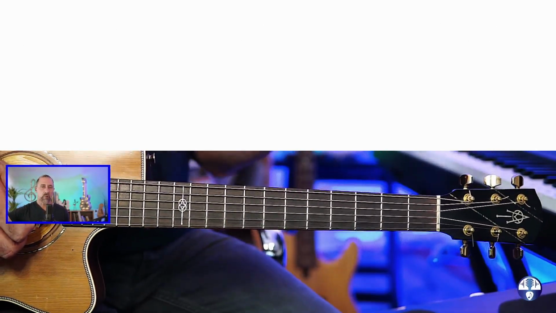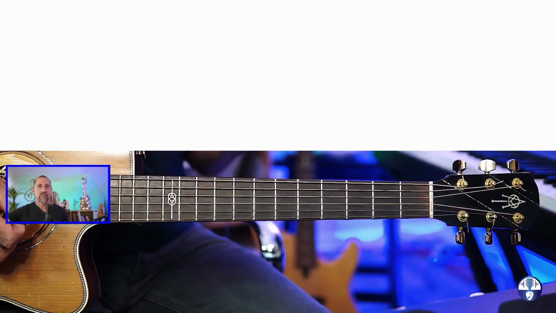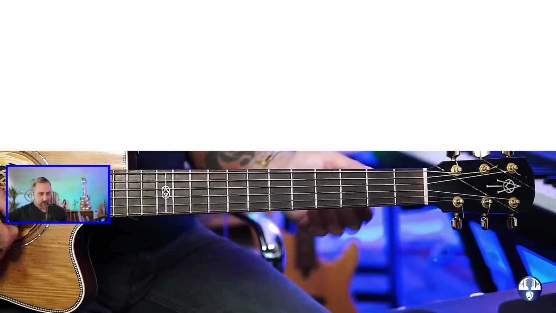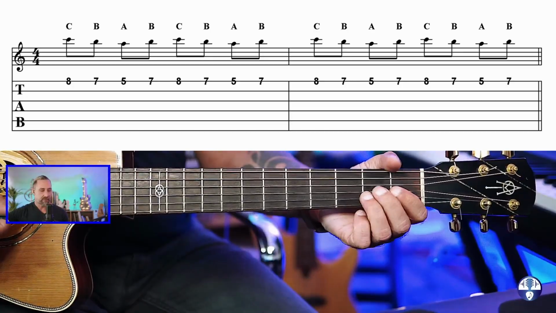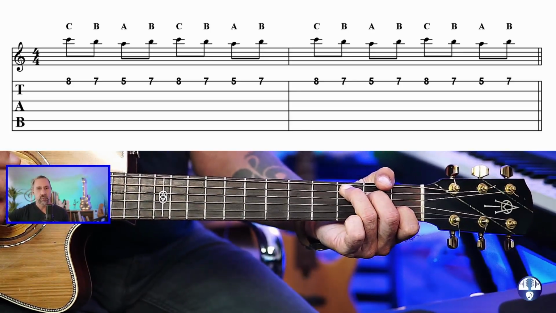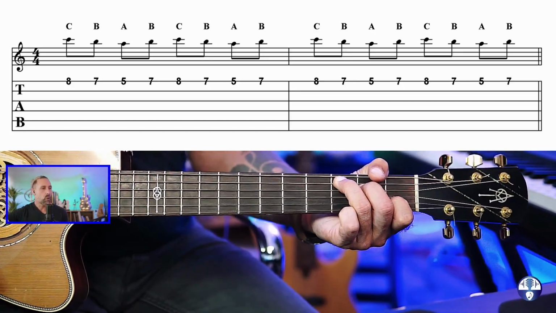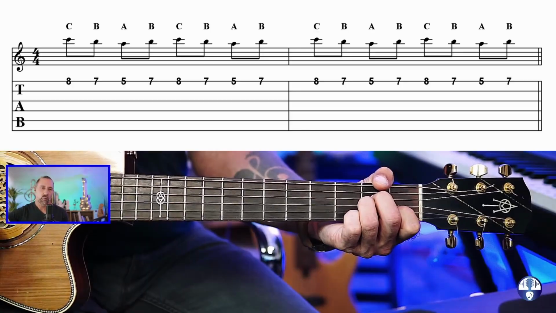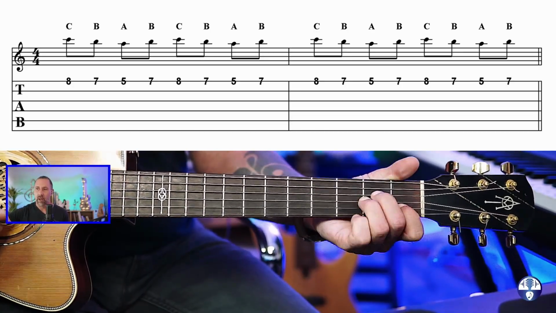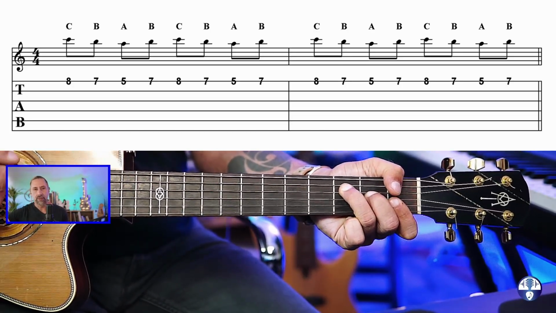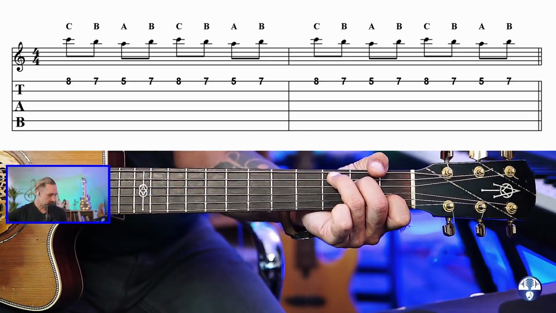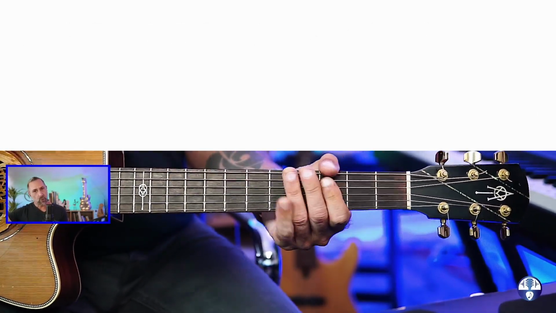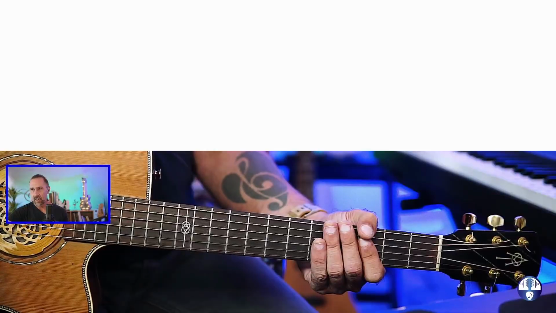Okay? You might also hear this melody at half of the tempo as eighth notes. So that would be 1 and 2 and 3 and 4 and 1 and 2 and 3 and 4 and so on. Okay? Both of those interpretations are extremely common.